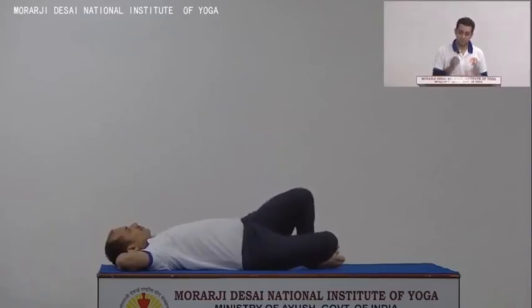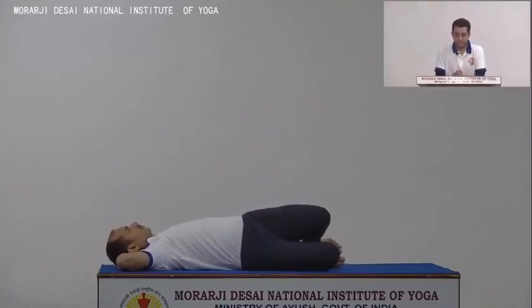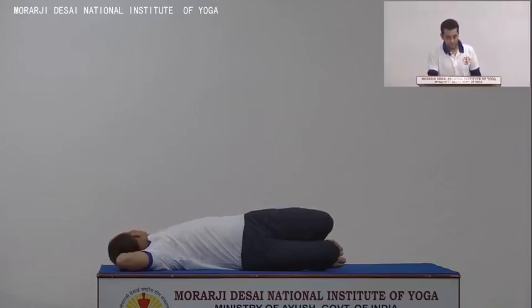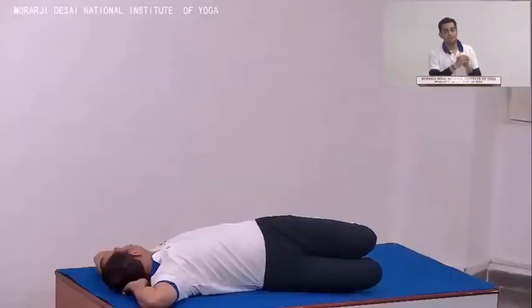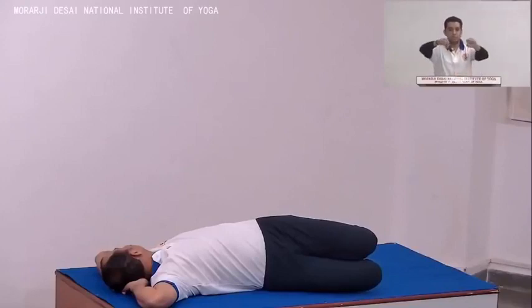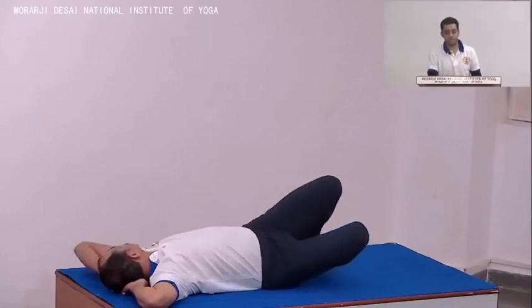Drop your legs to the left side or right side, and neck to the opposite side. If you are dropping your legs to the left side, drop your head to the right side, or vice versa. You have to twist your body, twist your spine. Maintain the position with normal breathing. Slowly come back and repeat it on the other side.